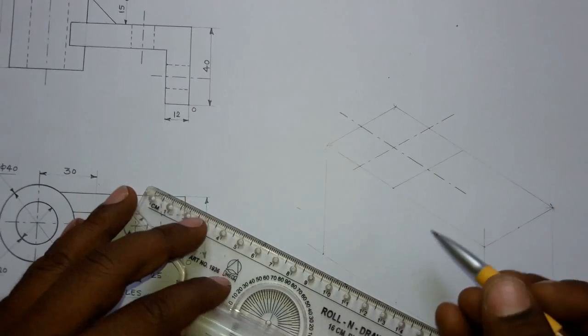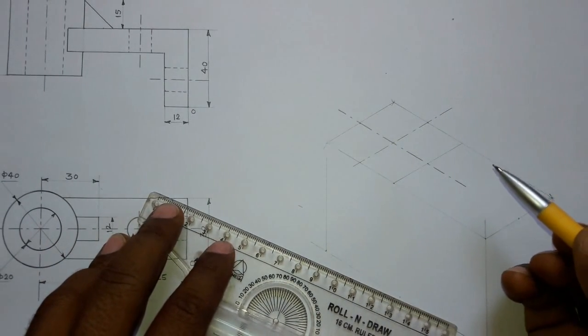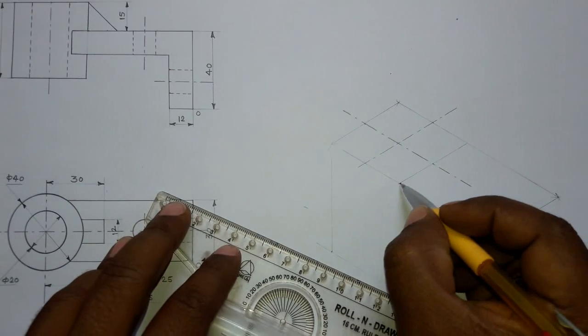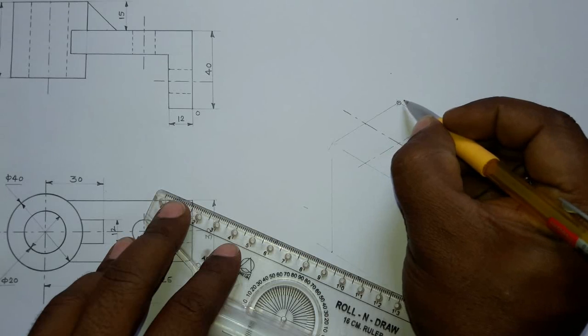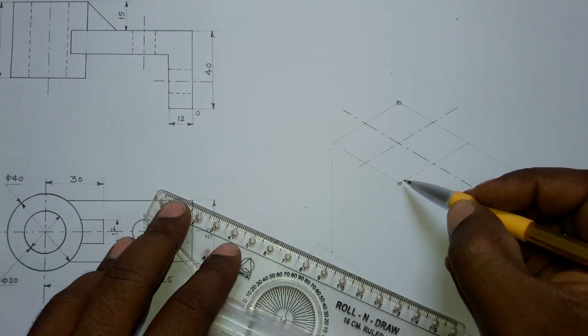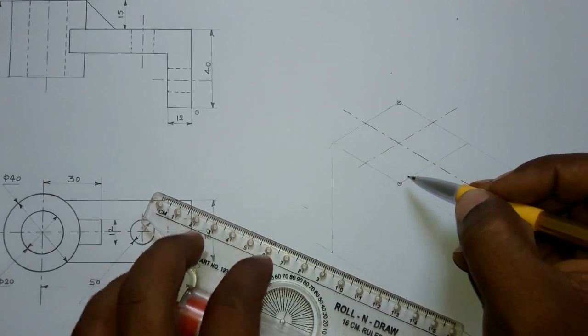Now in this rhombus we get 4 angles, this 1, 2, 3, 4. Out of these 4 angles, firstly I identify the 2 obtuse angles. This is the first obtuse angle, this is the second obtuse angle.